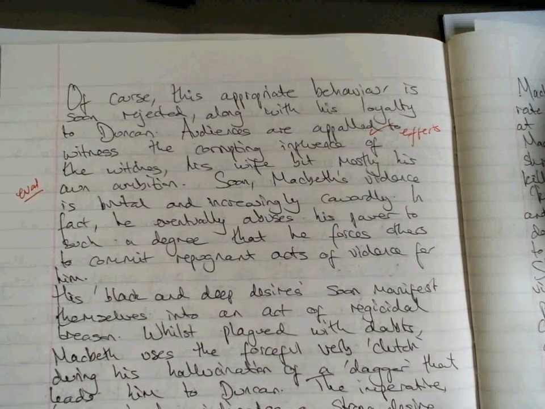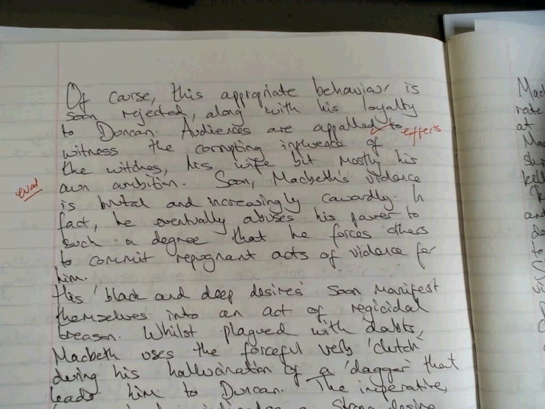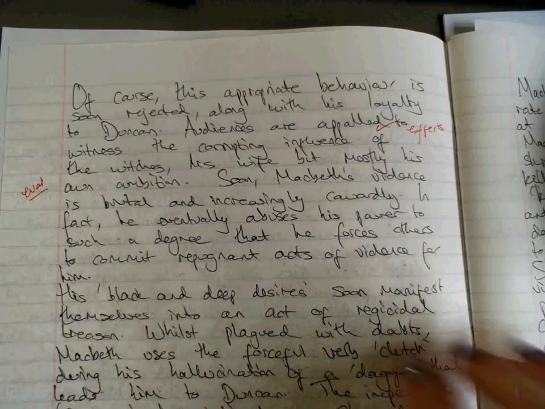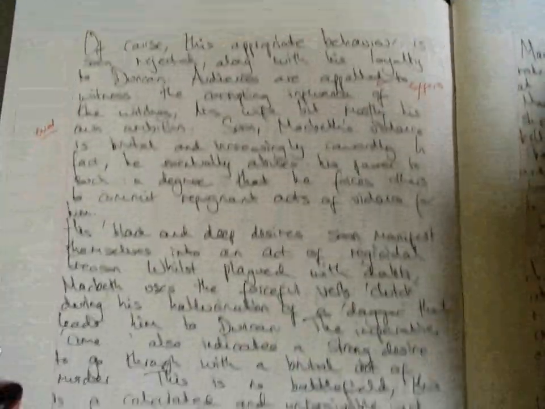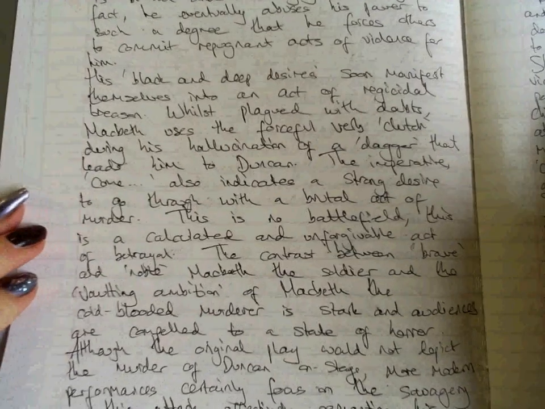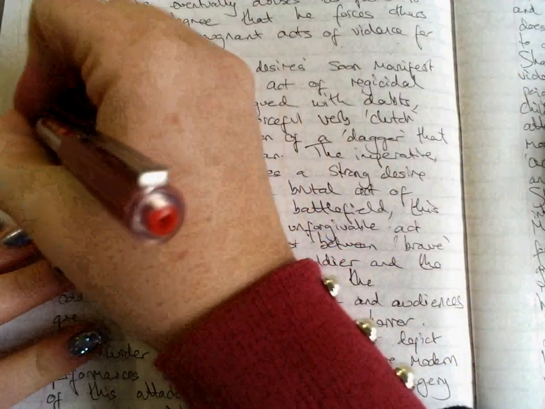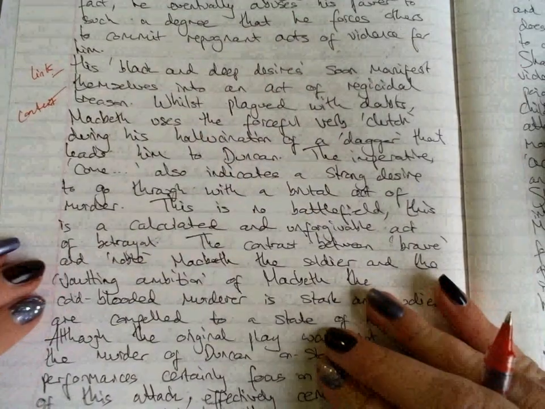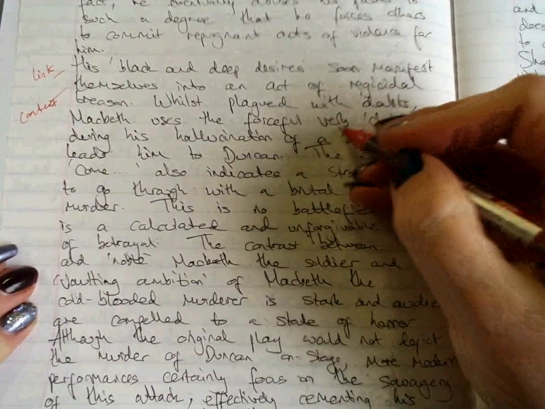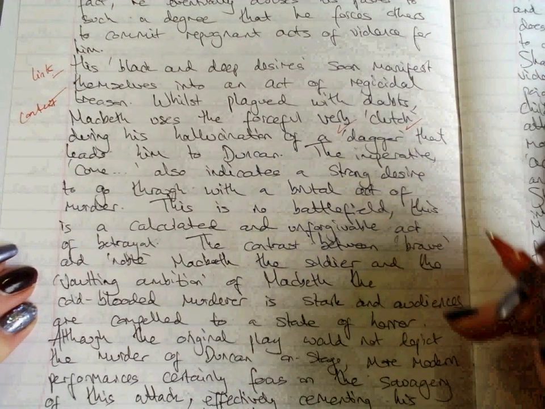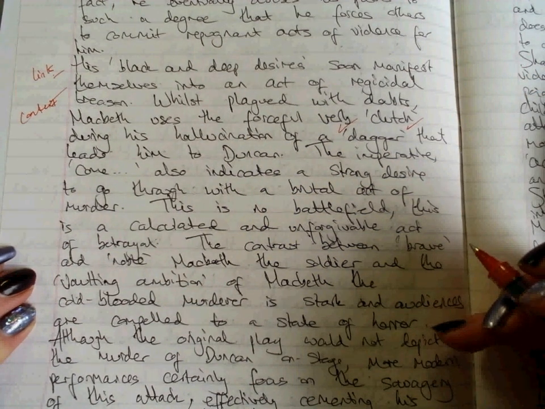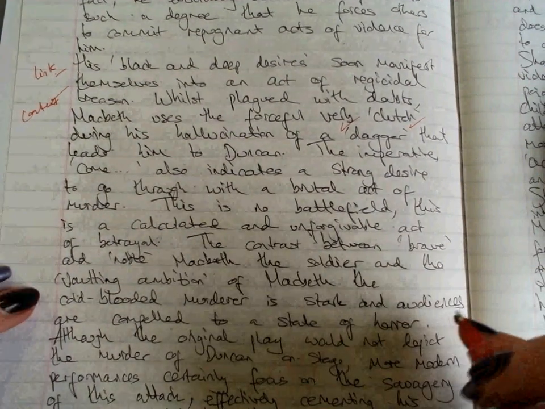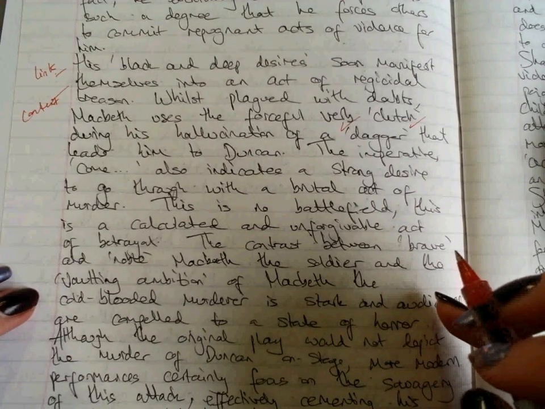Soon Macbeth's violence is brutal and increasingly cowardly. In fact, he eventually abuses his power to such a degree that he forces others to commit repugnant acts of violence for him. His black and deep desires soon manifest themselves into an act of regicidal treason. So see how I've got a link to the rest of the play just from that extra quote I've got. And whilst plagued with doubts, Macbeth uses the forceful verb clutch during his hallucination of the dagger that leads him to Duncan. The imperative come, blah, blah, blah, also indicates a strong desire to go through with a brutal act of murder. This is no battlefield. This is a calculated and unforgivable act of betrayal.